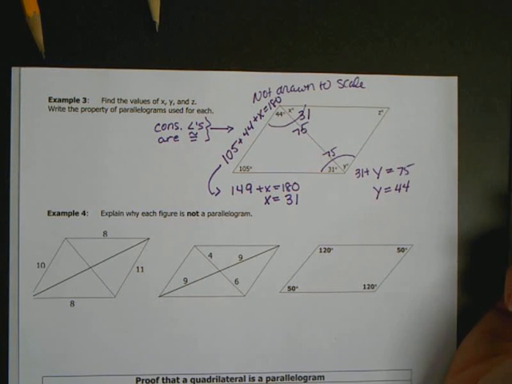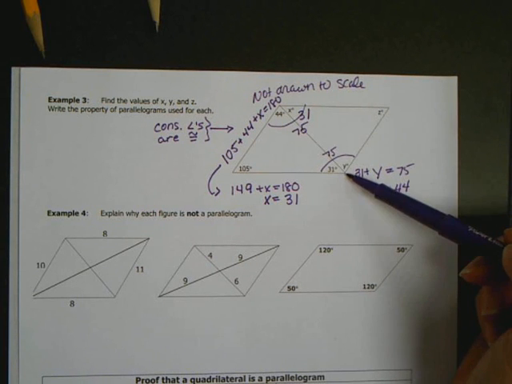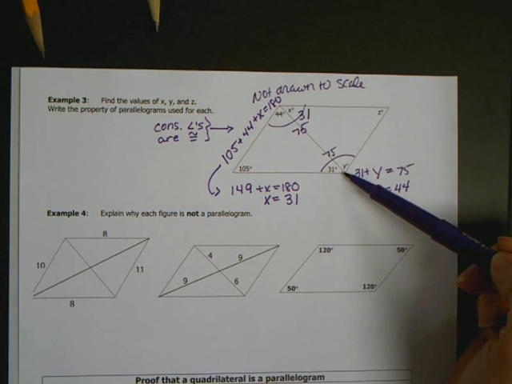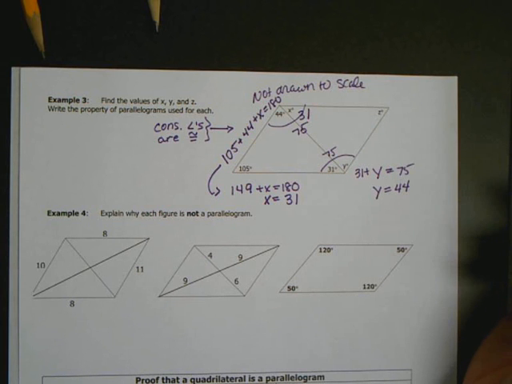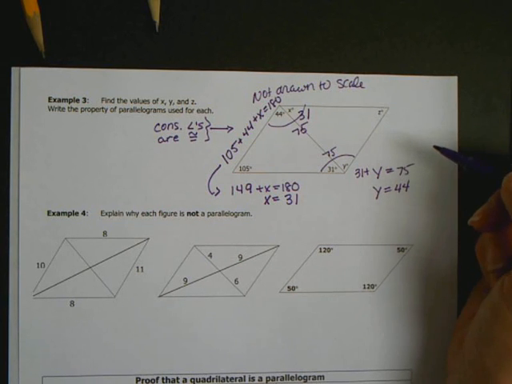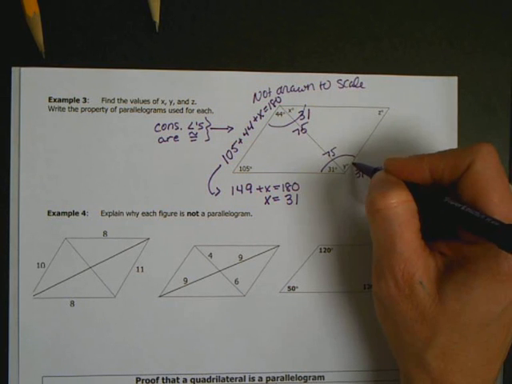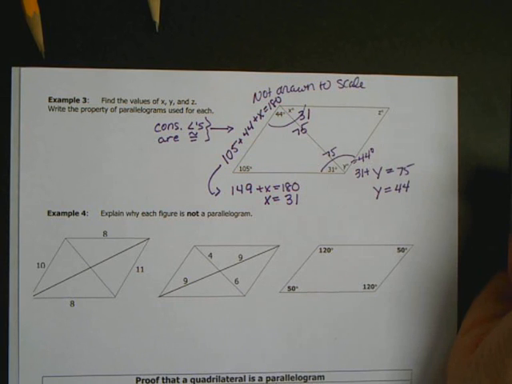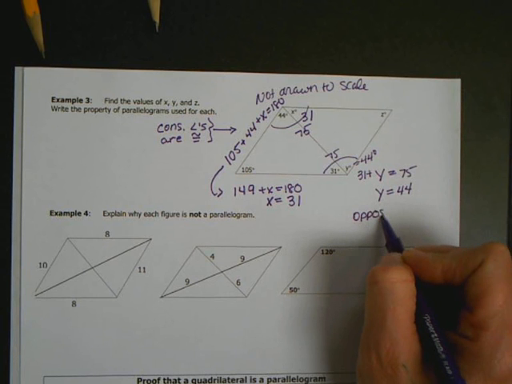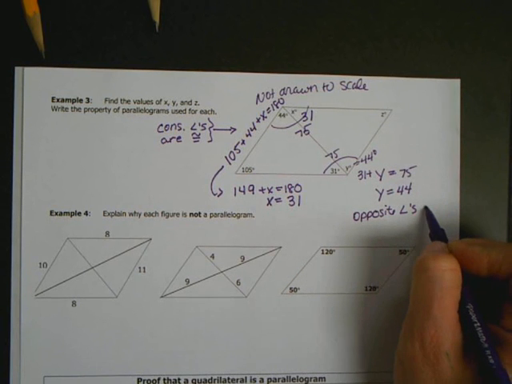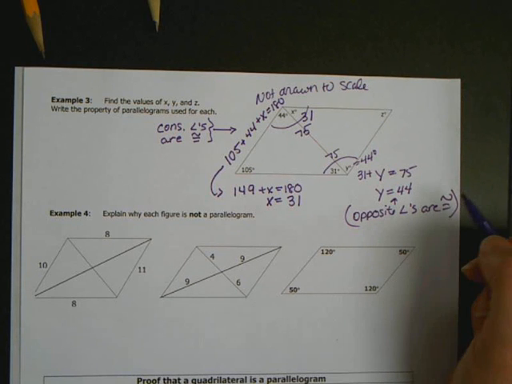Another way to look at this is you've got a parallelogram, so these sides right here are parallel. This diagonal would act as a transversal, so alternate interior angles are congruent, and that would be something from the past in chapter 3 if you remembered that. If not, you could just write yourself an equation and solve for it. So y would equal 44 degrees. And what rule did we just use? Opposite angles are congruent. And that's how we went through and solved for that one.